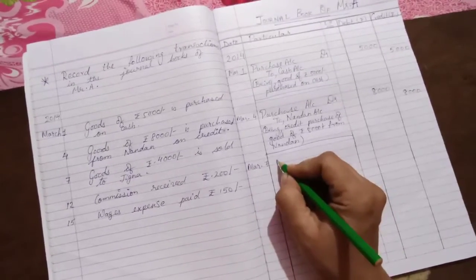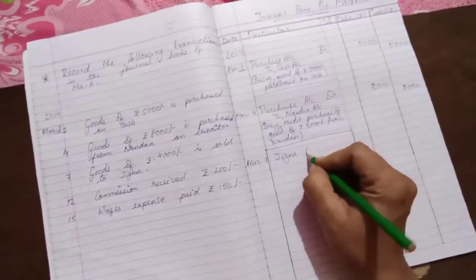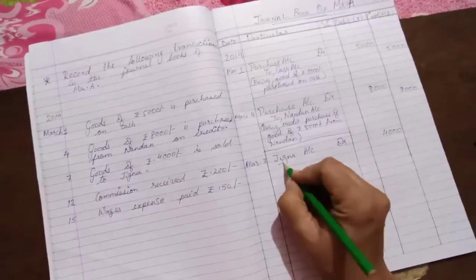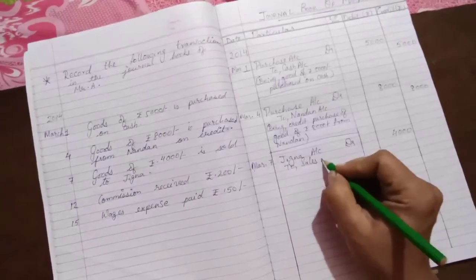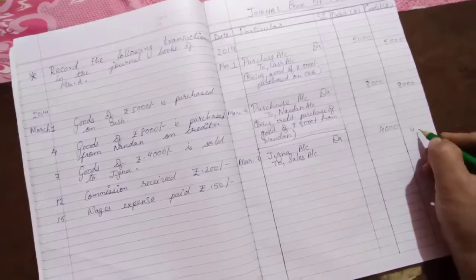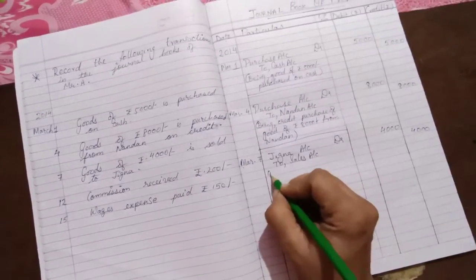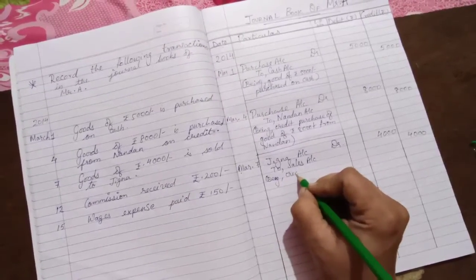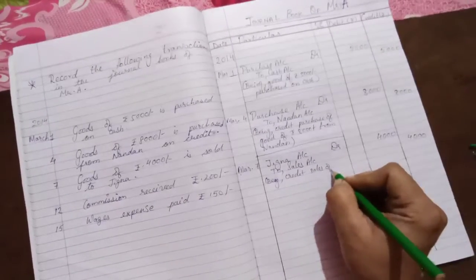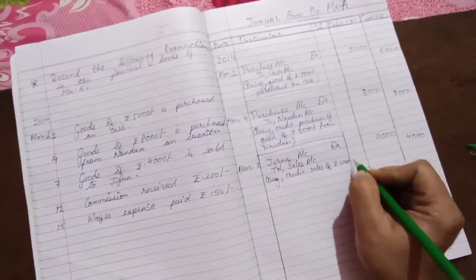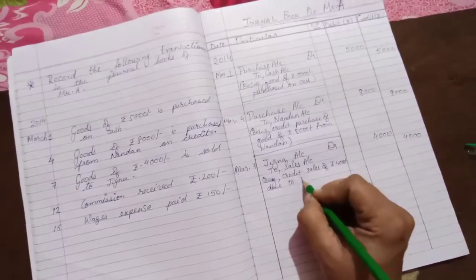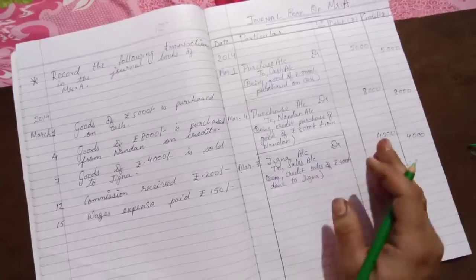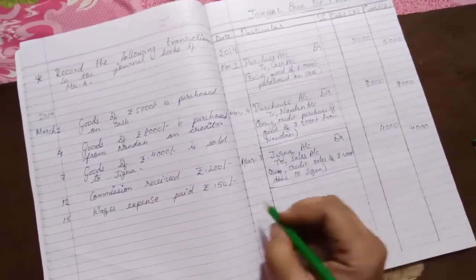dated 7th. Jigna account debit rupees 4,000 to sales account rupees 4,000, being credit sales of rupees 4,000 done to Jigna, or sold goods of rupees 4,000 to Jigna on credit. That too will be fine here.